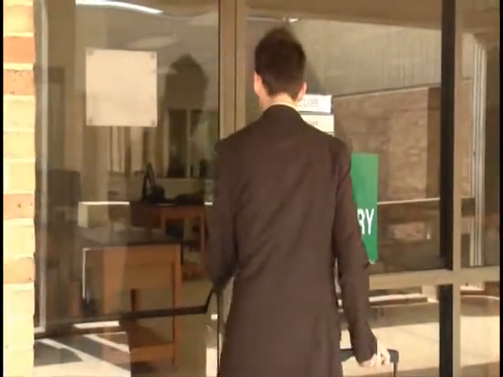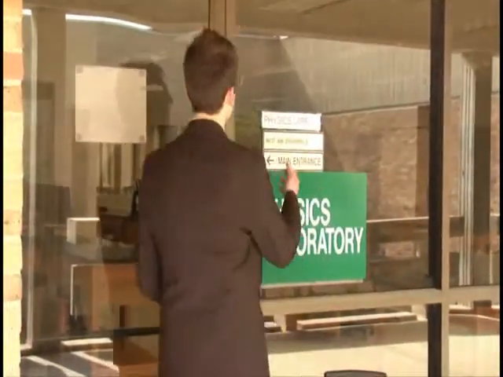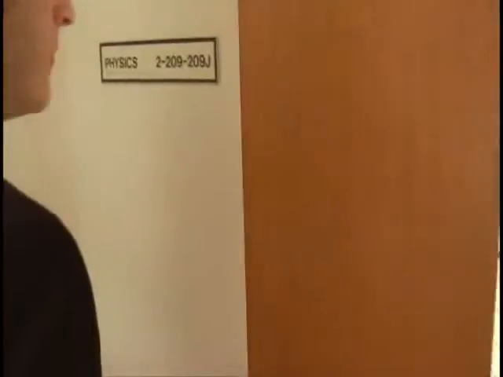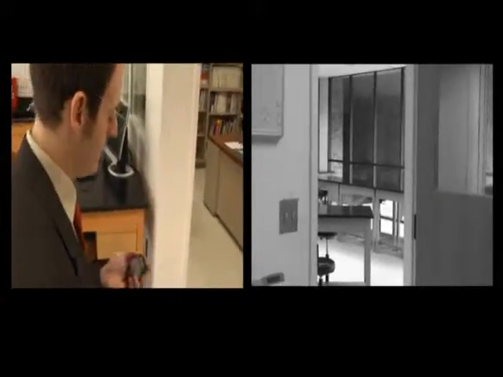Eager to get inside, he attempts the outside door, but realizes the actual door is located inside. Still on time, he makes his way to the front office and signs in.